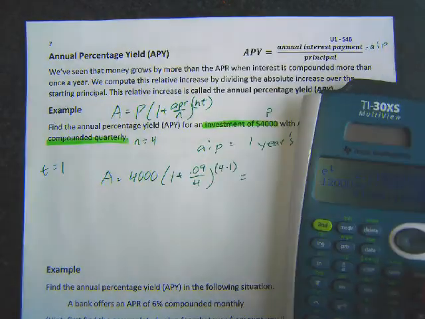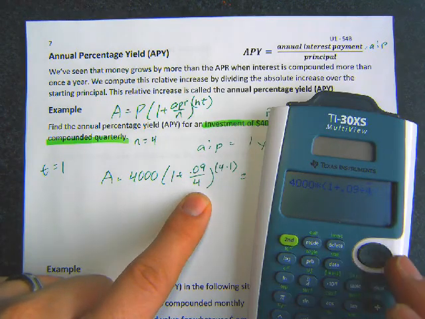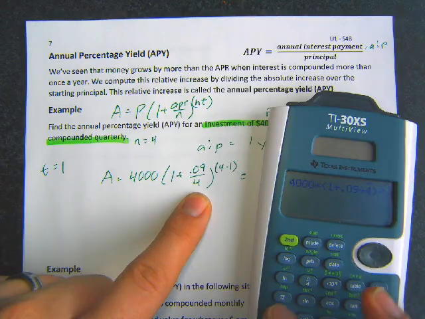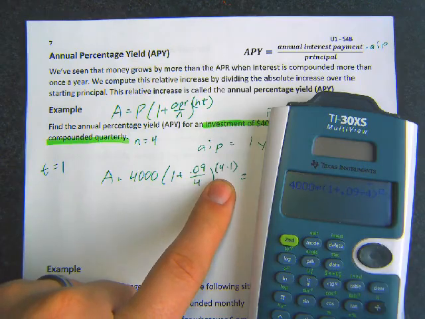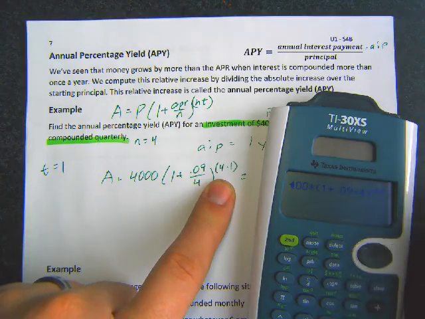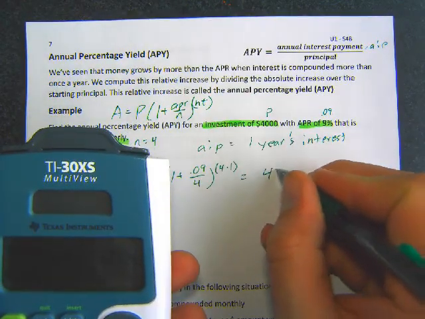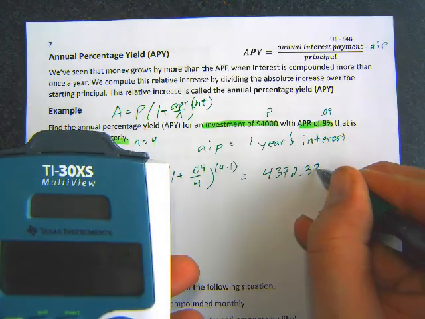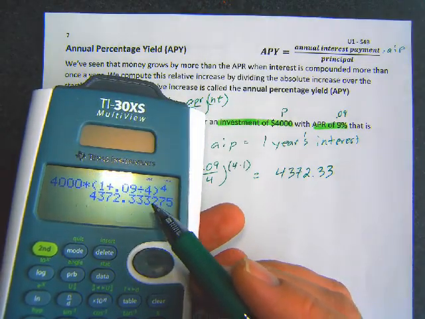So let's plug that into our calculator and figure out how much we're going to have after a year. So 4,000 times parentheses 1 plus 0.09 divided by the quarterly 4 times a year. Close the parentheses, power, and you could do parentheses 4 times 1, or you could just say, well, 4 times 1 is 4, so let's just put 4, because that makes sense. I can do that in my head. So 4 is the power. And that gives us $4,372.33 if you round that appropriately. The 3 leaves that one alone. So, when you're trying to round that, the 3 just leaves it alone.